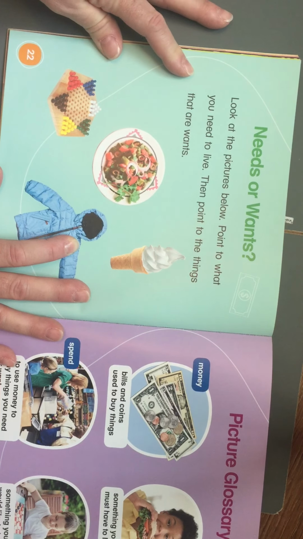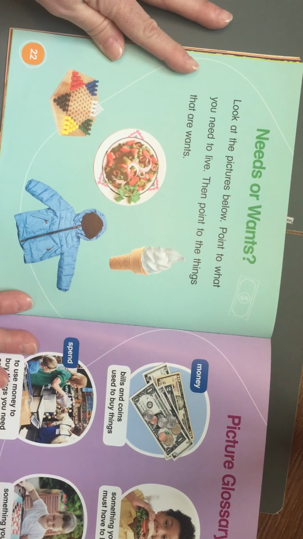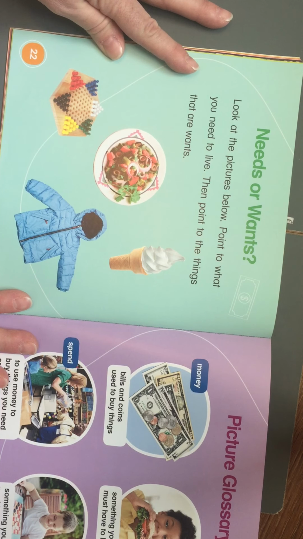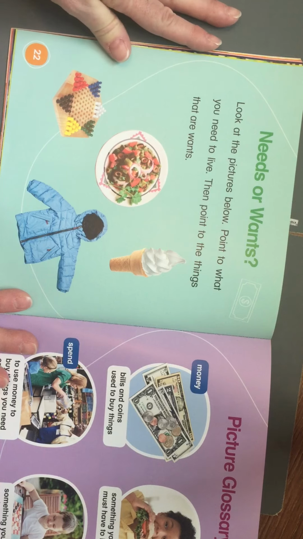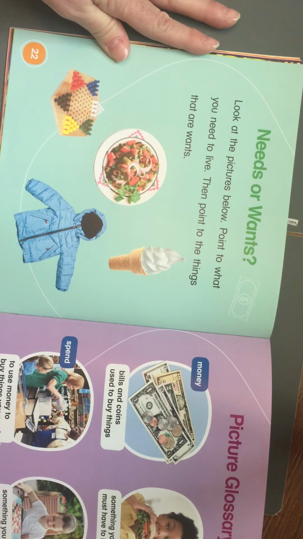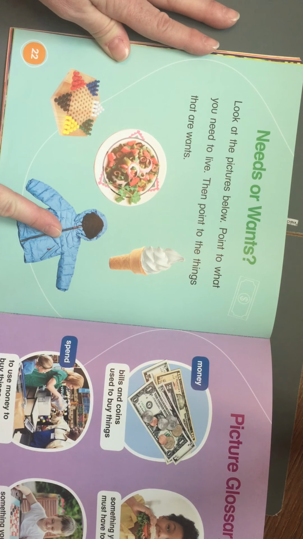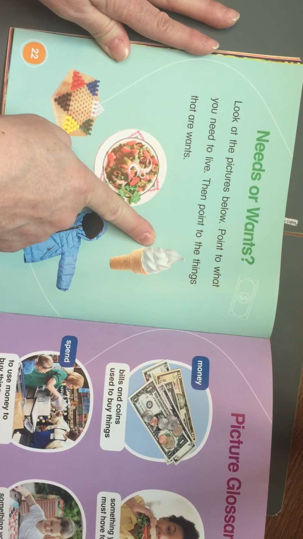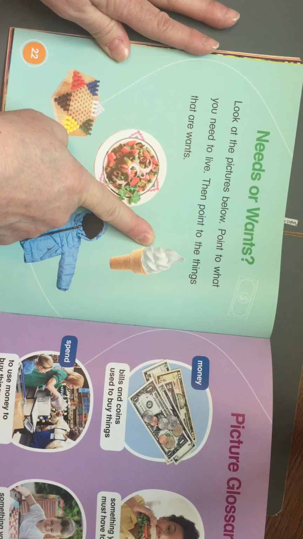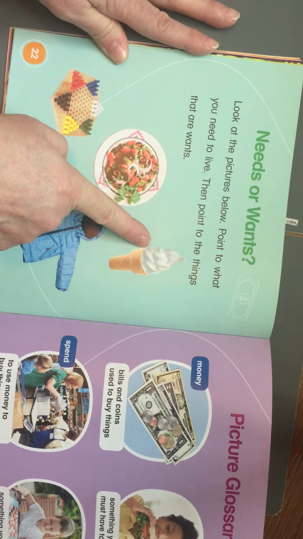Are these needs or wants? Look at the pictures. Point to what things you need to live. Then point to the things that are wants. Well, what pictures do we need to have? We need food. We need clothes. Do we need ice cream? Ice cream's nice to have, but we don't need it to live. That would be a want.